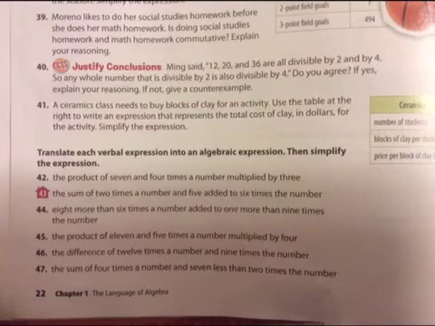Well, let's see, boys and girls. 12, 20, and 36 are all divisible by 2 and by 4. But that doesn't mean that all numbers that are divisible by 2 are divisible by 4. Think about the number 14, for example. 14 is divisible by 2, but 14 will not be divided by 4.